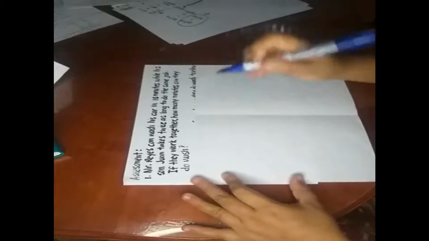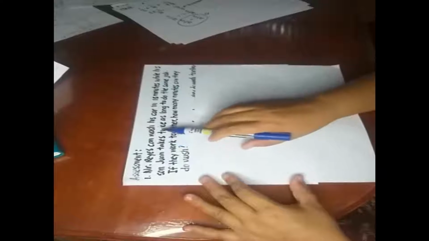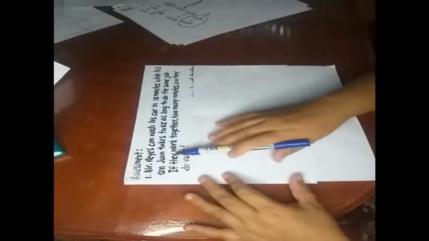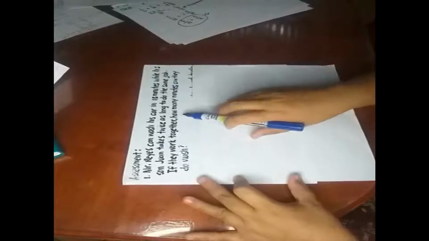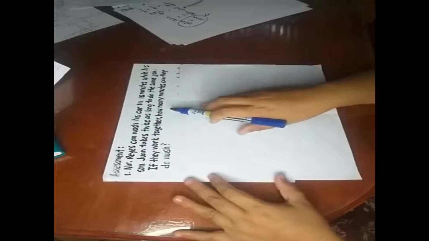Number 1, assessment. Mr. Reyes can wash his car in 15 minutes, while his son takes twice as long to do the same job. If they work together, how many minutes can they do the wash?